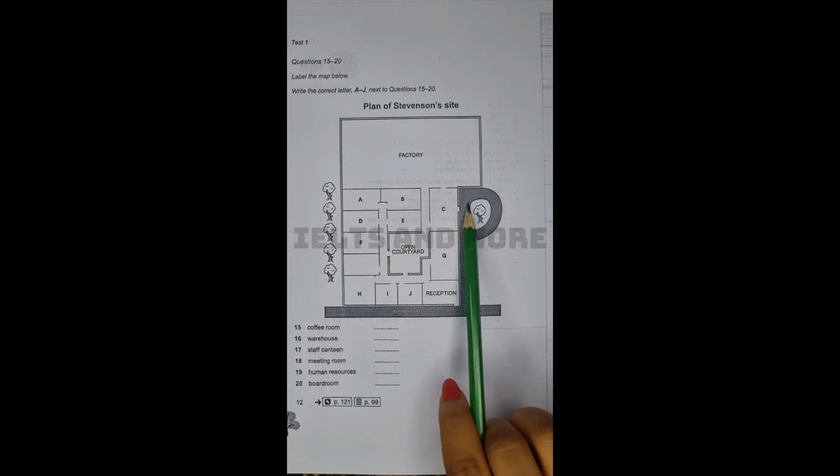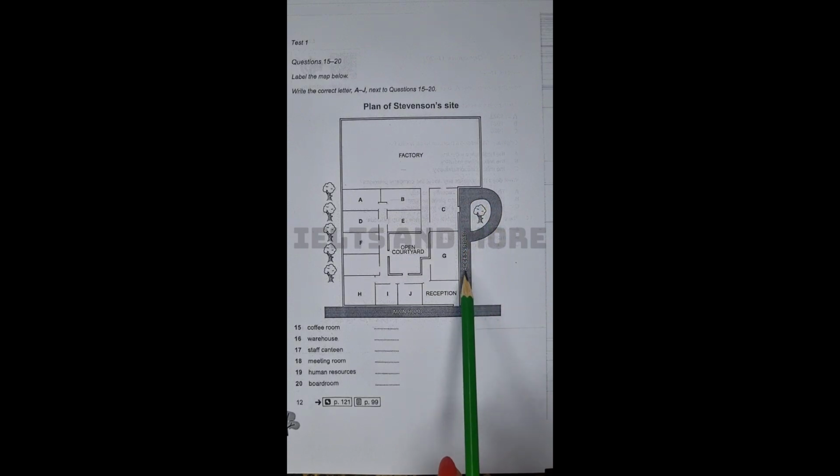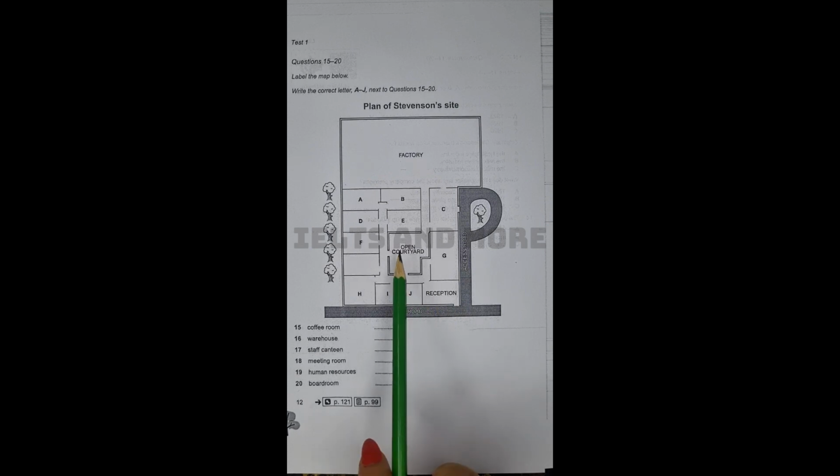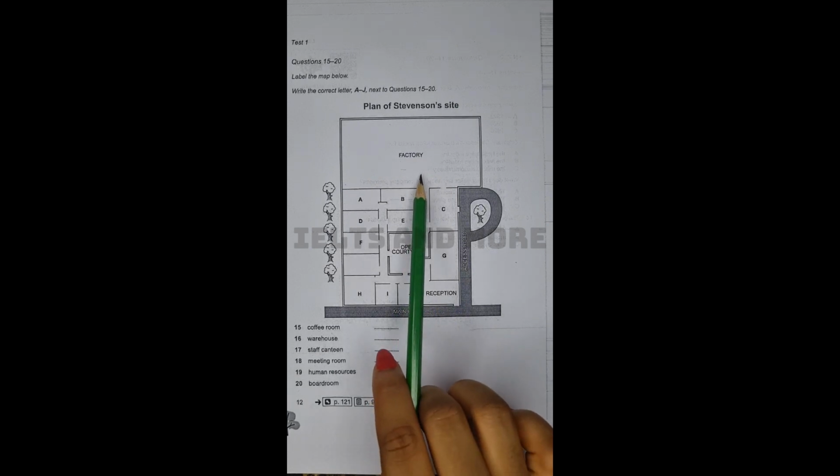Okay, as you can see here, you have main road. On the right side, you have access road. So from the main road, you can go up this access road, and there's a turning point here, and then you can go back to the main road. Then you have the reception, open courtyard, factory.